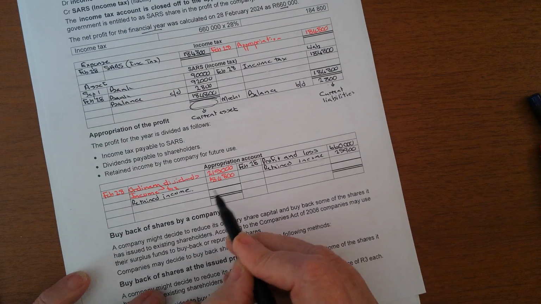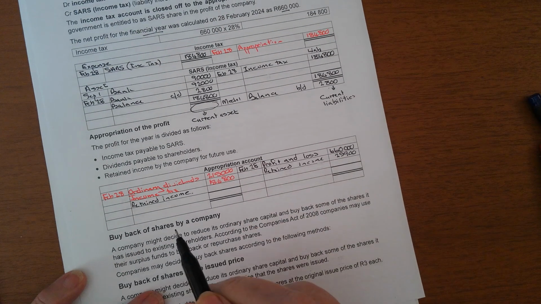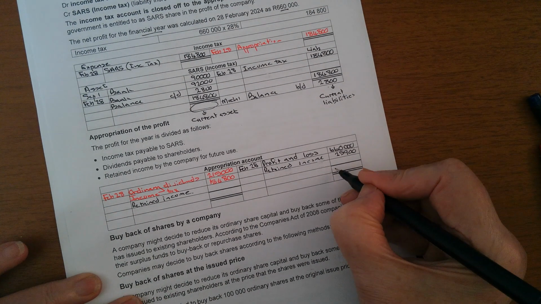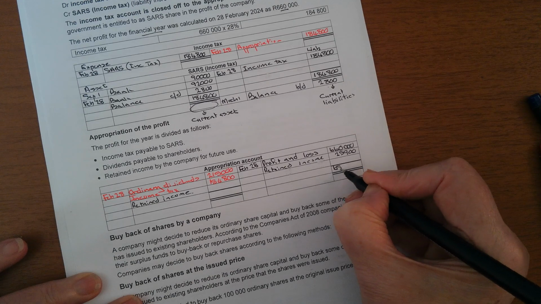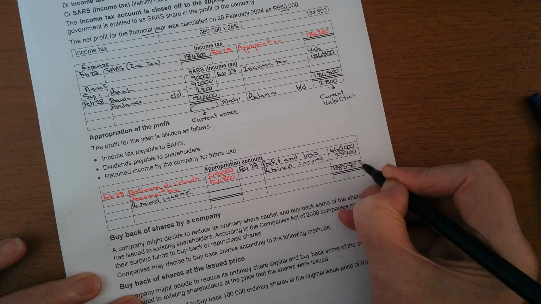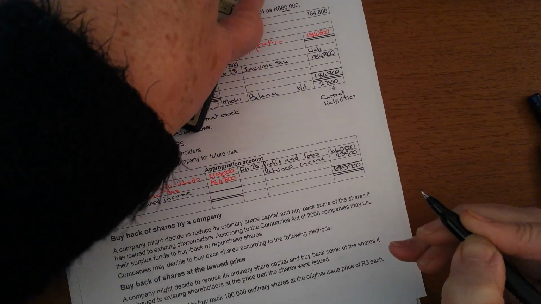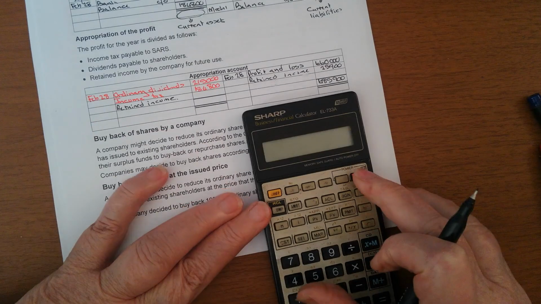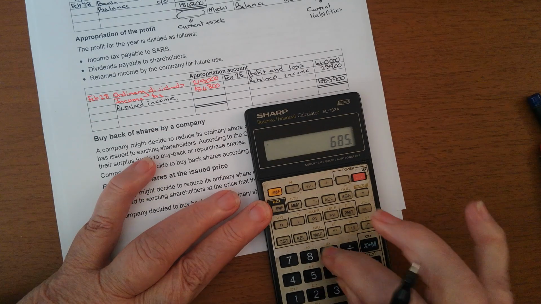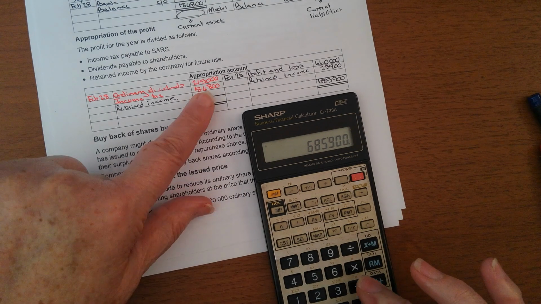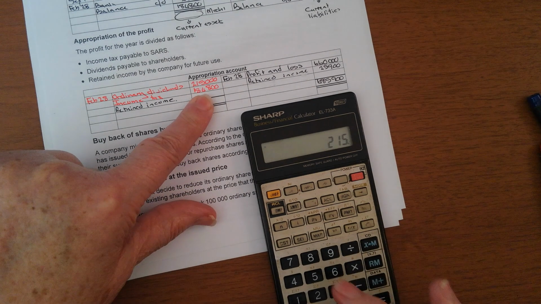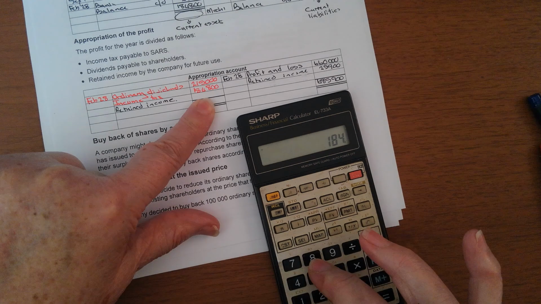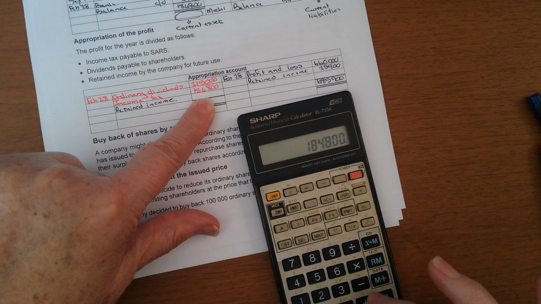So if I want to work out what the retained income is at the end of the year, I will add the credit side, 685,900, and then I just take that total amount on the credit side, the 685,900, and I subtract the 215,000 and I subtract the 184,800.